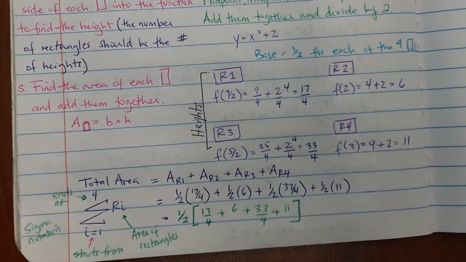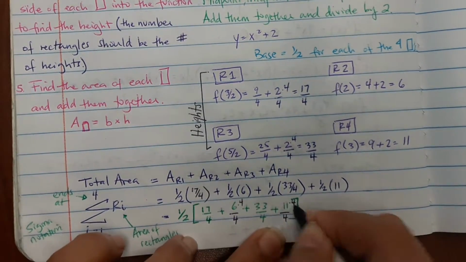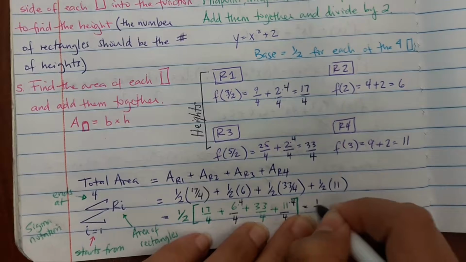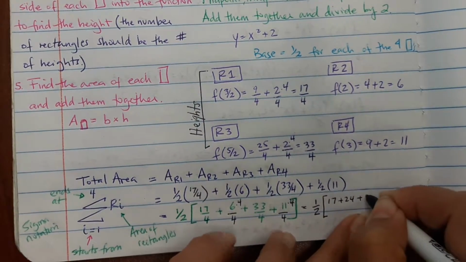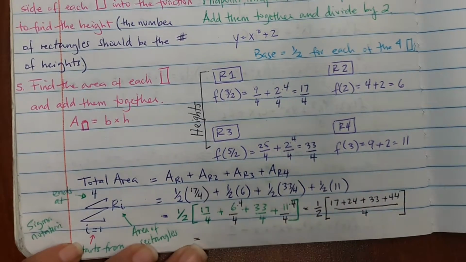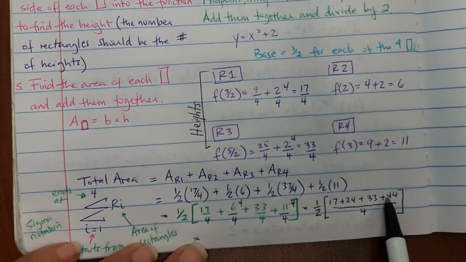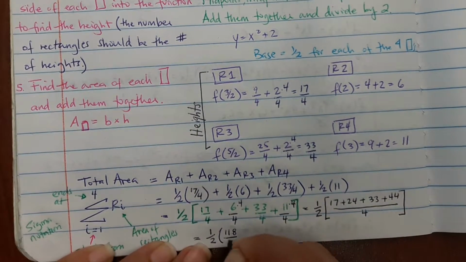Now to combine those, I need to make the denominators the same. So we're going to make all the denominators 4. If I do it at the bottom, do it at the top. And that's going to give me 1/2 times, and that's going to be 17 because it stays the same, 24 plus 33 plus 44 all over 4. Go ahead and add all of those together. So if you add the numerators together, you're going to get 118 over 4.